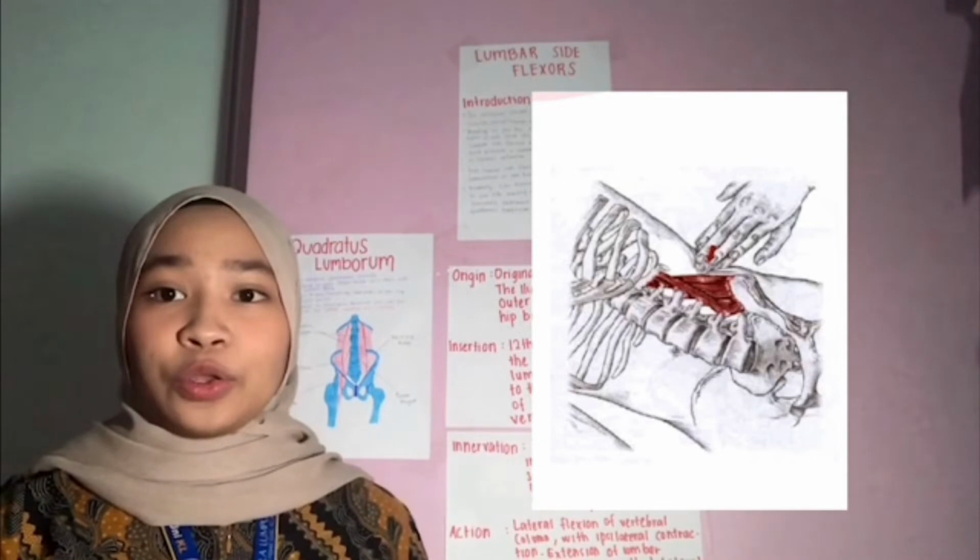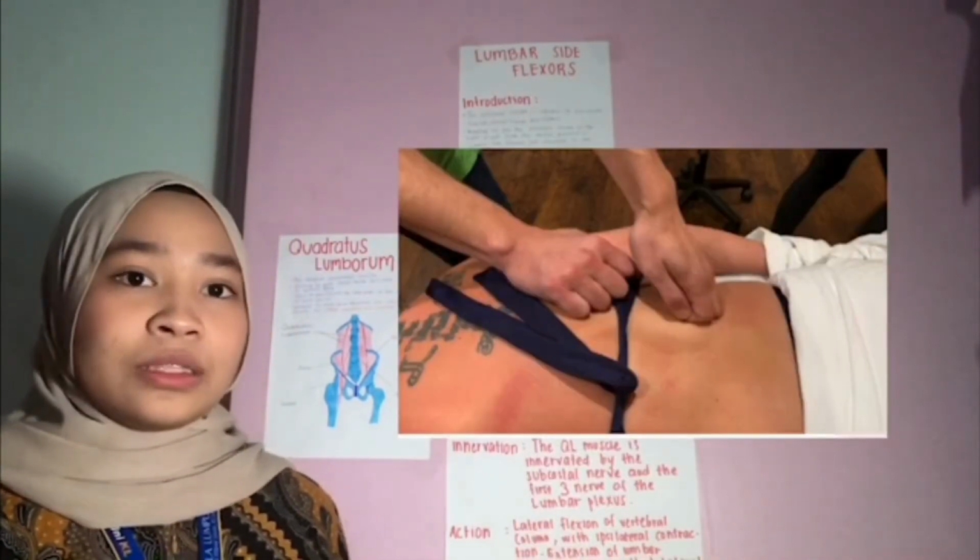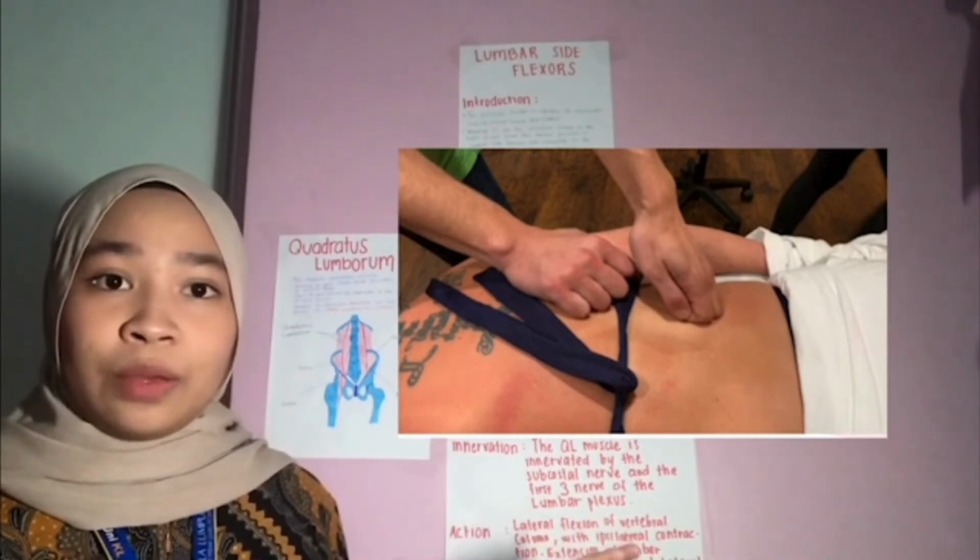So I will show you an example of the palpation for quadratus lumborum. So this is how to palpate the quadratus lumborum.